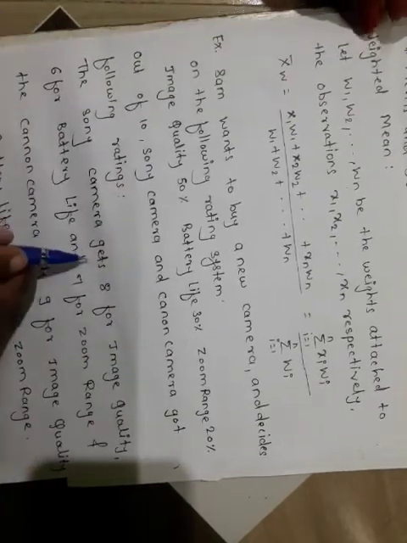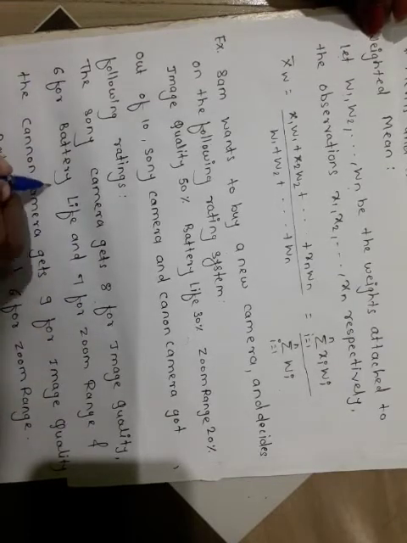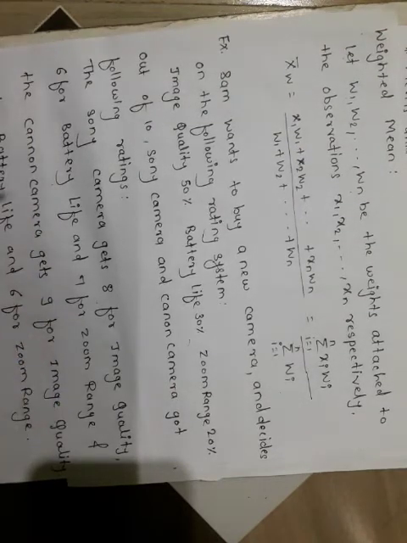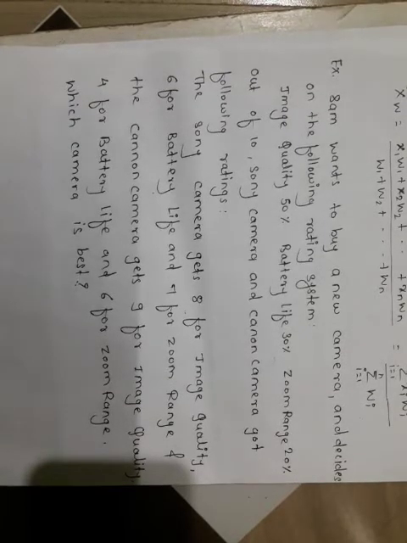The Sony camera gets 8 for image quality, 6 for battery life and 7 for zoom range. And the Canon camera gets 9 for image quality, 4 for battery life and 6 for zoom range. Which camera is best? So here we have to calculate the weighted mean of Canon camera and Sony camera.